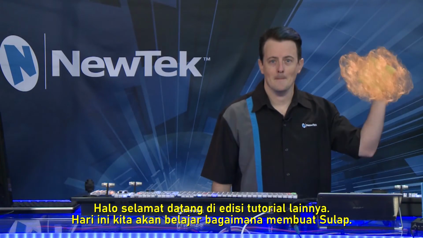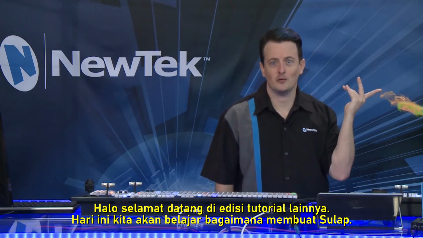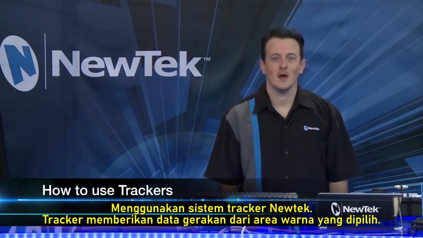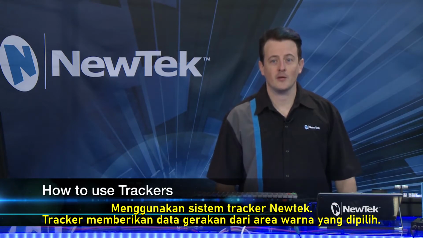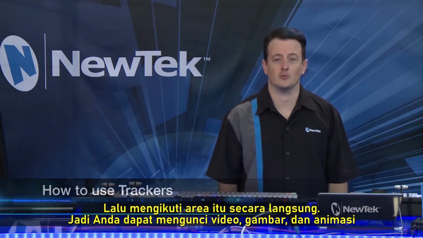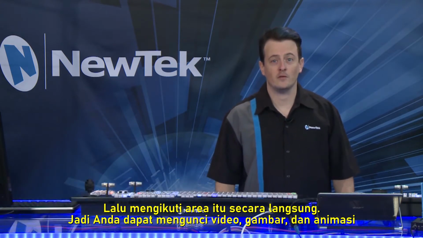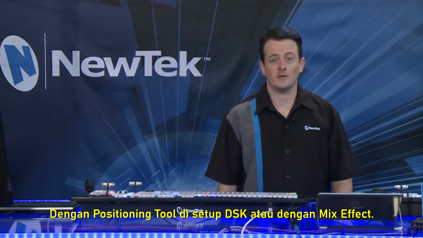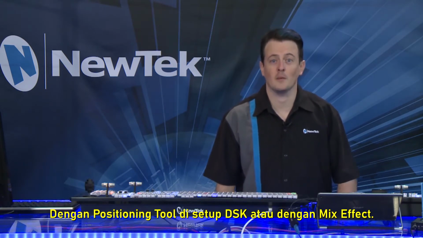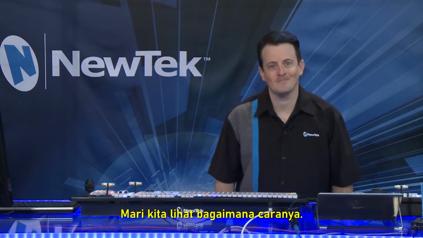how to make magic using the TriCaster tracker system. Tracker provides motion data from predefined color regions and follows that region in real time. So you can lock videos, stills, frame buffers using the positioning tool in your downstream keyers or mix effect row. Let's take a look at how to do that.